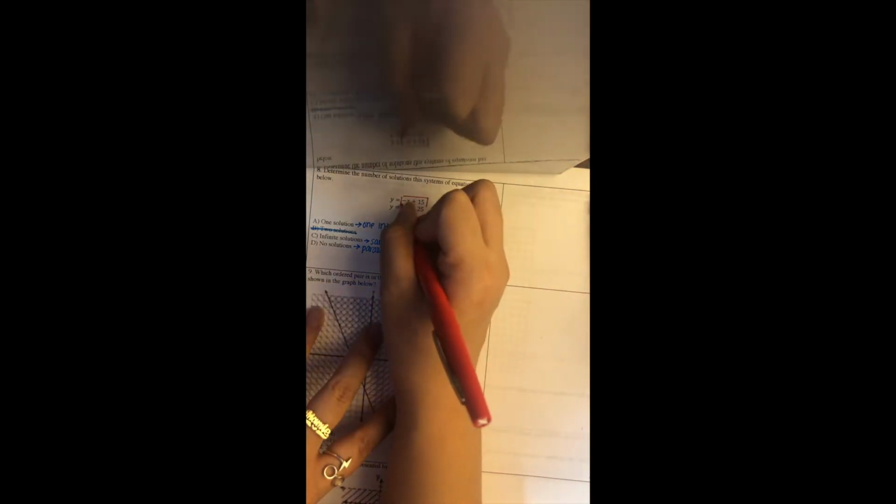Now, the other way to do this is algebraically, okay? You see how y is equal to negative x plus 15 and y is also equal to negative x plus 25? Well, that means I can just set them equal to each other, much like the substitution method. If y is equal to negative x plus 15, I can just replace this y with what's in the box.